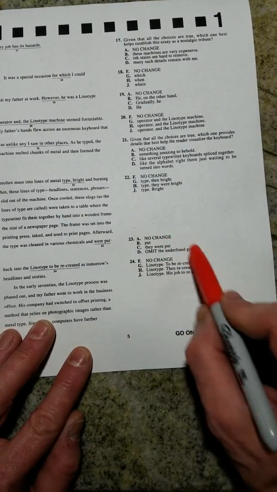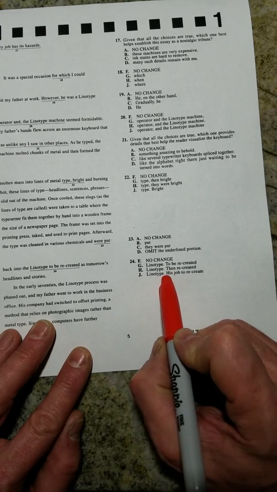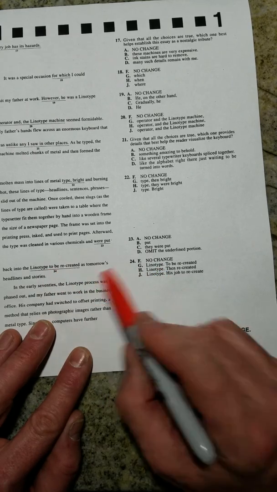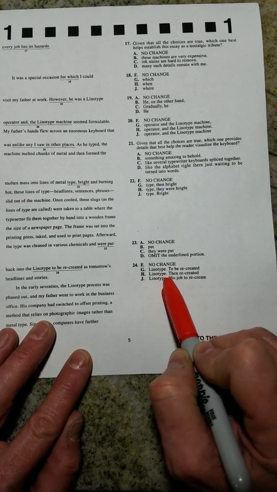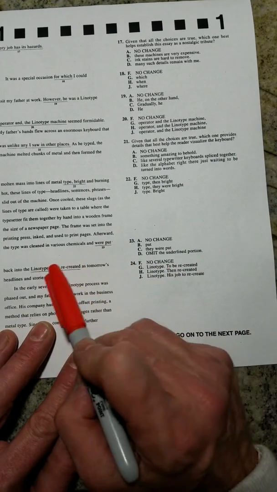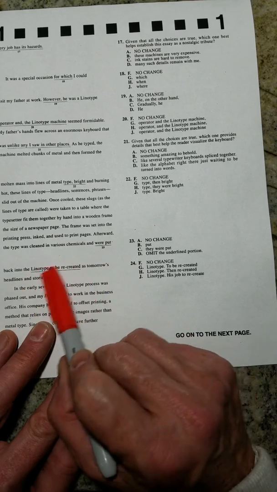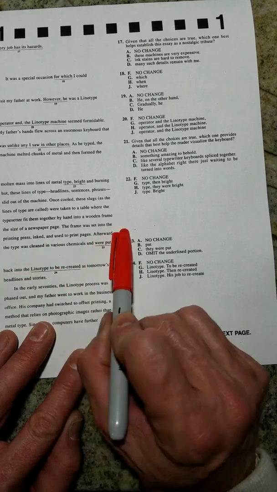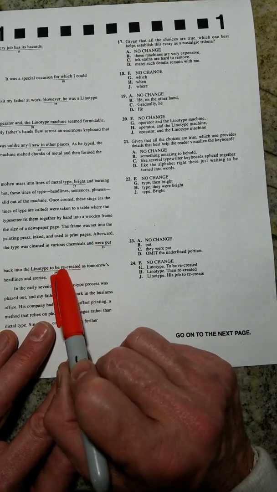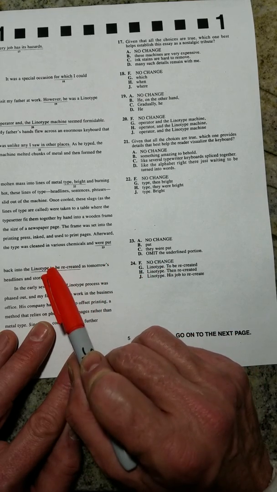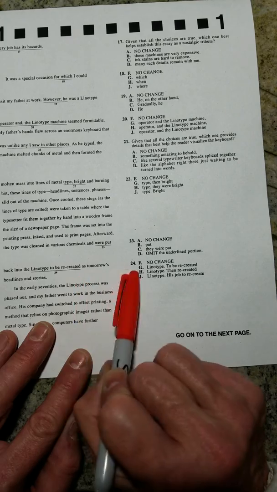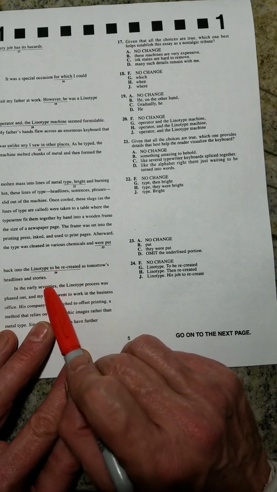Problem number 24, the bottom down over here. First thing I do, I look at my answer choices and I see that F has nothing and G, H, and J have a period. So think about how you use a period. Come back up here, read from the beginning of the sentence, which is afterwards, to the end where that period would be here, and then label that independent or dependent, and then read from here to here and see if it's independent or dependent.